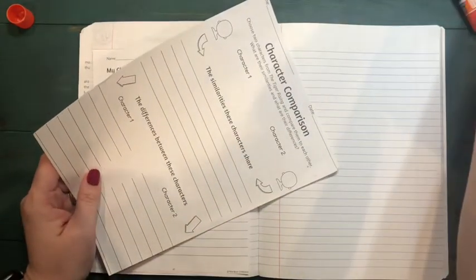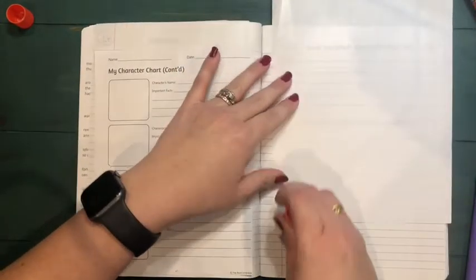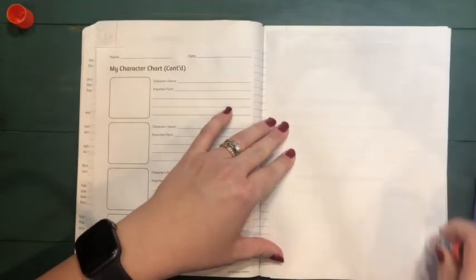And then the last page, the character comparison. If you need to use a pair of scissors just to trim it to fit a little bit neater, you don't have to have the date and name section at the top, so I'm trimming mine off. So you might want to do the same. Turn it over. And then make your X.